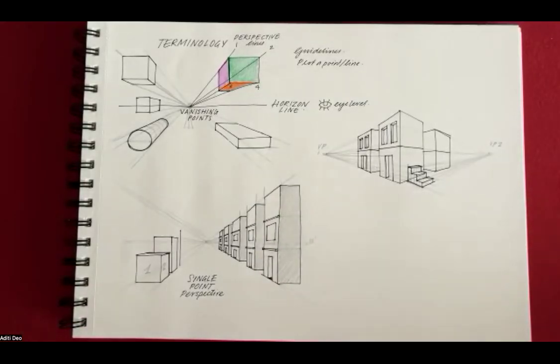Okay. So are there any questions so far? How well do you feel you have grasped it? I don't want to do much more than this because it will just get more and more confusing. Just to recap, we've done a single point perspective and we have done 2-point perspective.